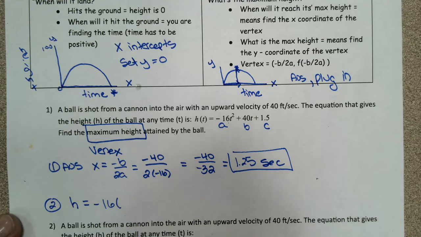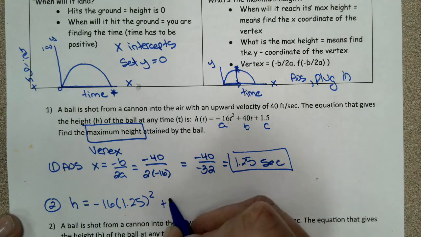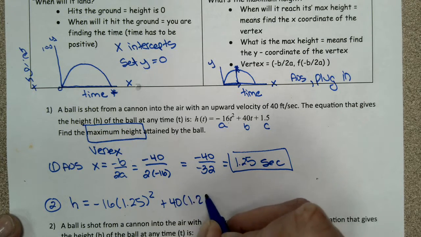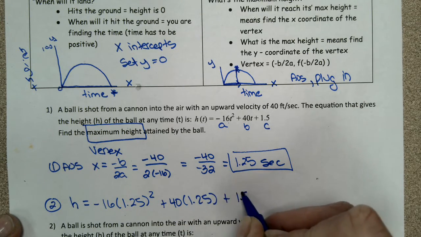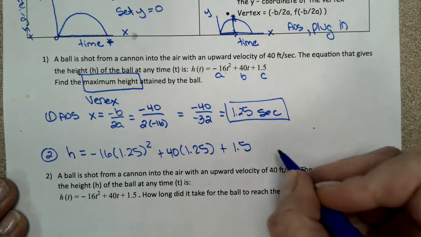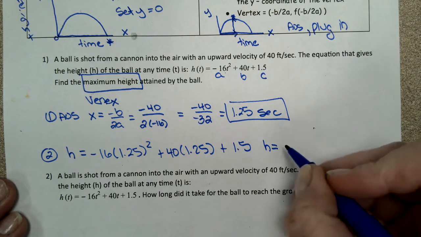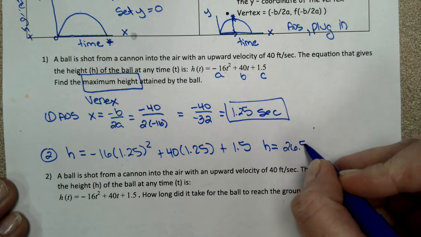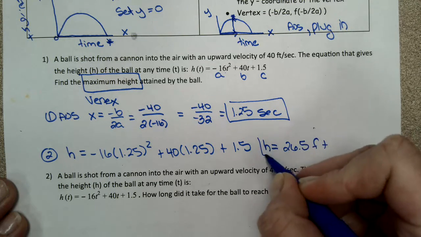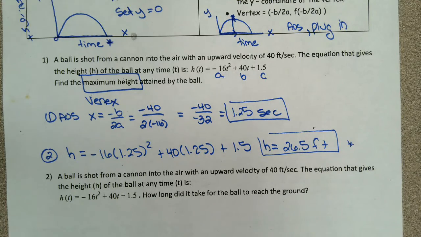Negative 16 times 1.25 squared plus 40 times 1.25 plus 1.5. I put that in the calculator earlier and I got 26.5 feet. That is the maximum height attained by the ball.